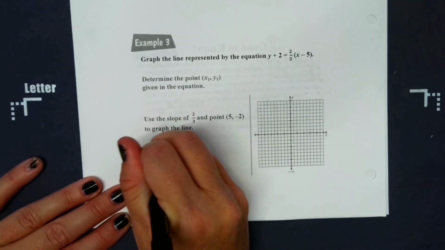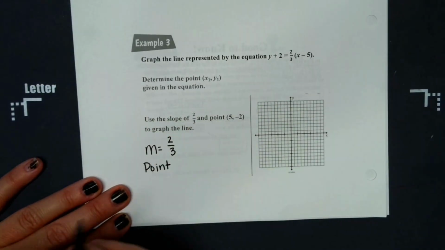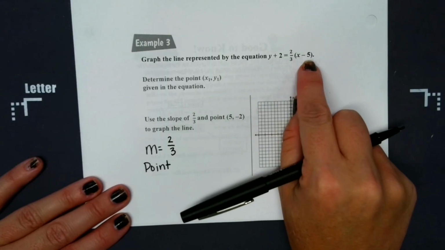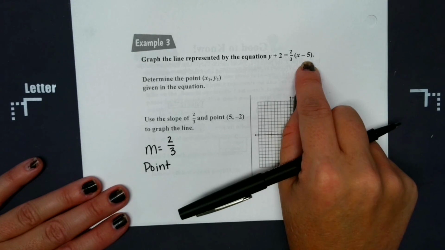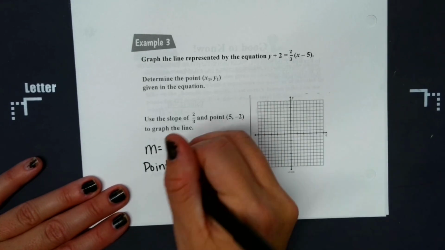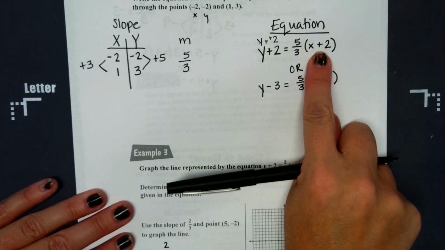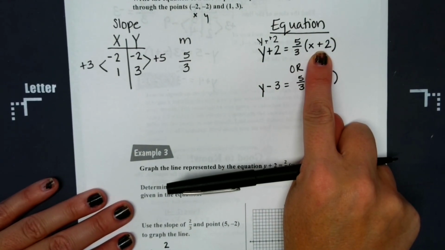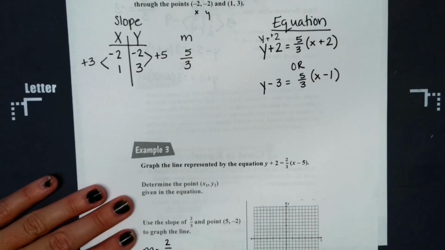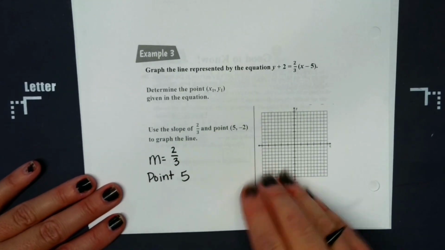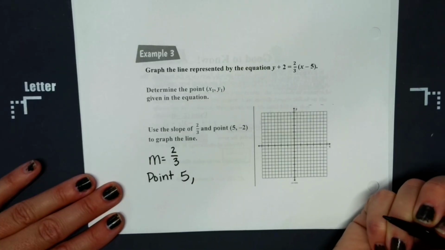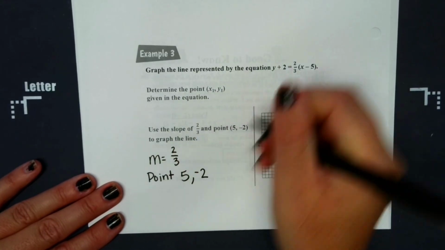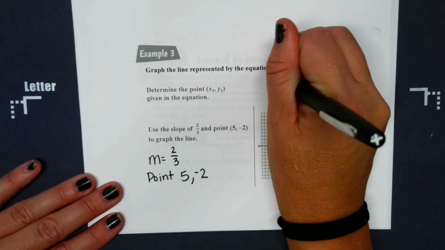Now, my point. I'm going to start with my x. Is my x going to be positive or negative? Be careful. Positive. Because, remember, if it says plus, we got to think opposite again, because that was keep, change. So positive 5. Is this 2 positive or negative? Negative. We got to think backwards, because this was really written as this.